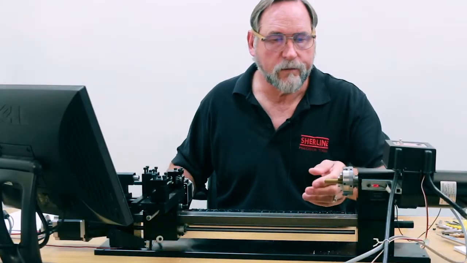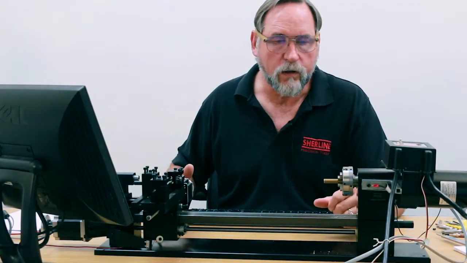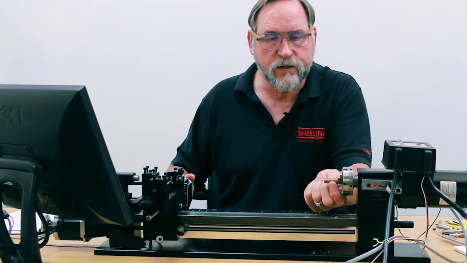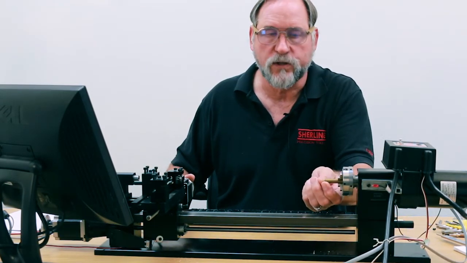The next part of running a part is also how you run the part. I have 3/8 stock and I'm sticking out further than I should be.